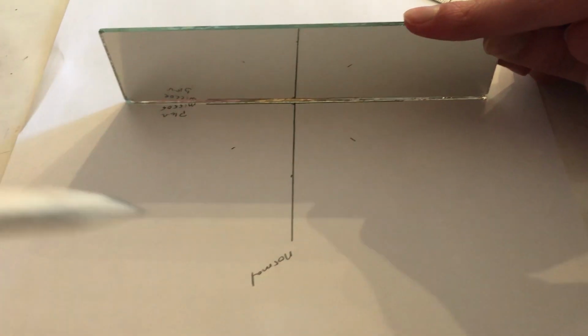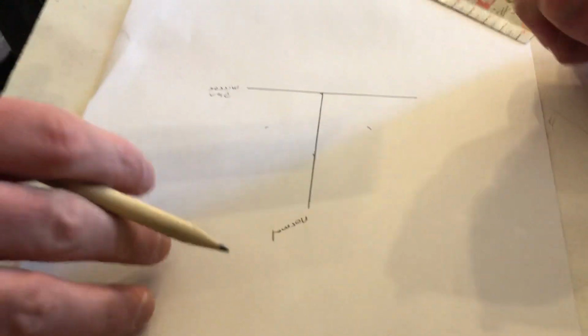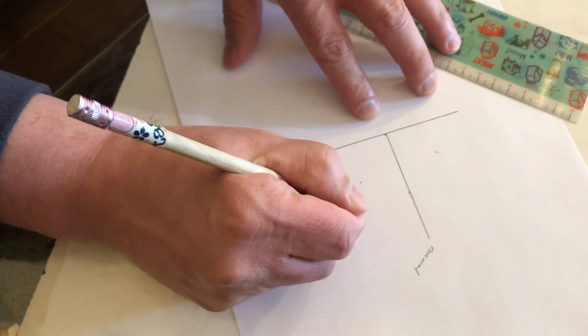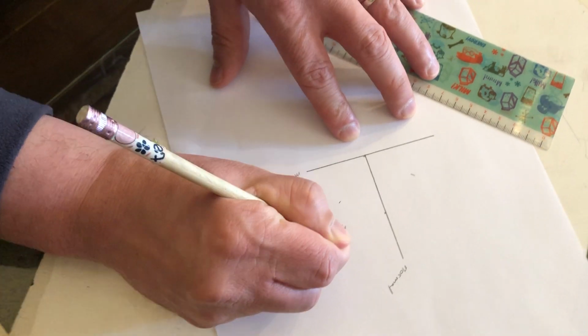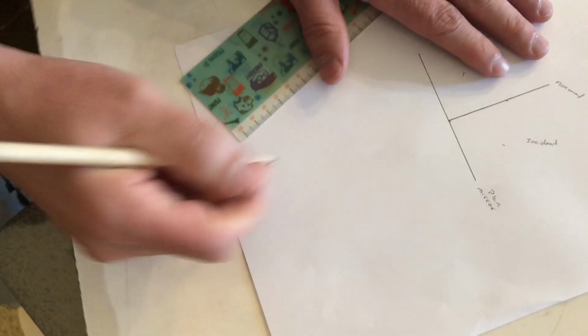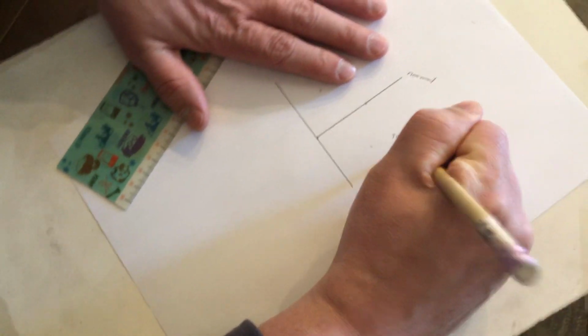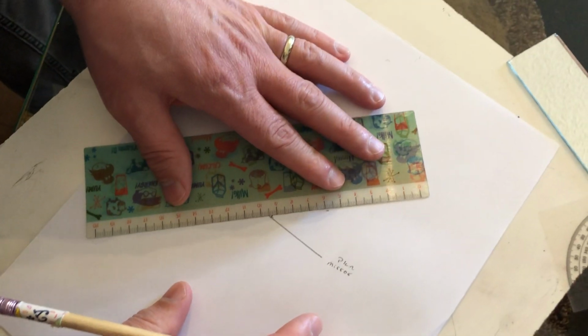Once that's done, we can remove the mirror. And at this point, we just need to connect the rays. So this was the incoming ray. So that was the incident ray. We're going to connect the dots like so.